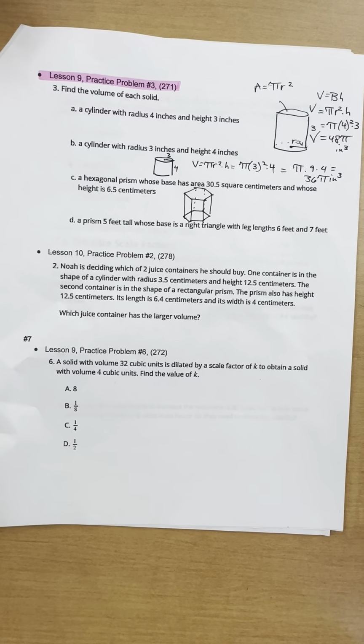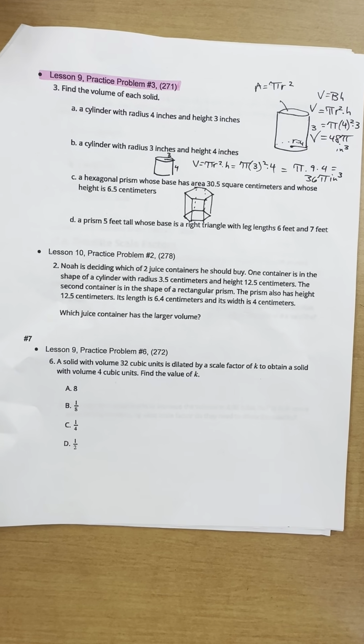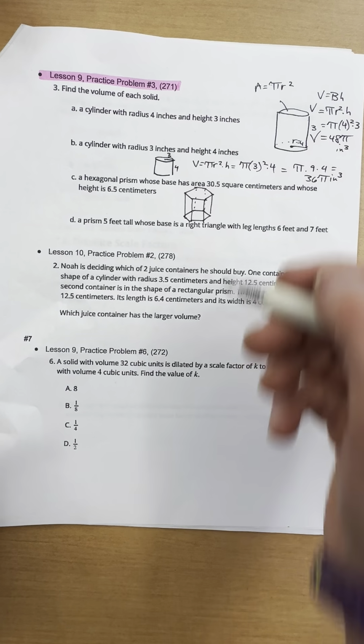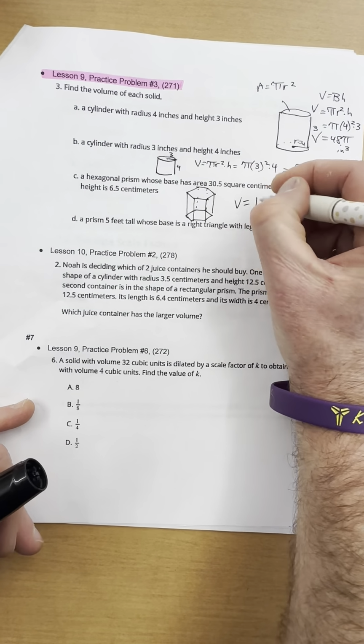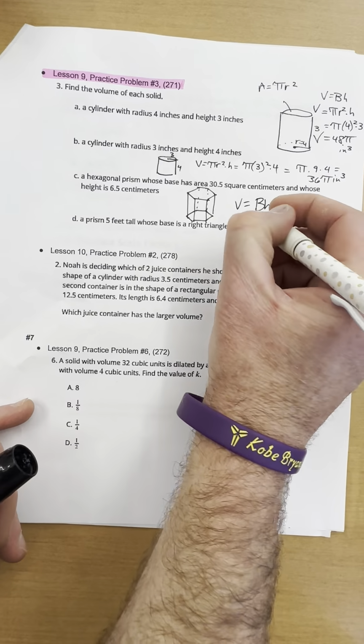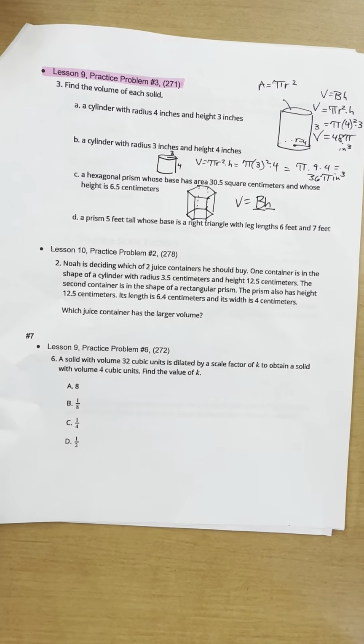Hexagonal prism, base times height or base times height over 3? It's based on side. So it's just base times height. This one turns out to be actually really easy, because it's base times height since there's no apex. And go for it, record setter.